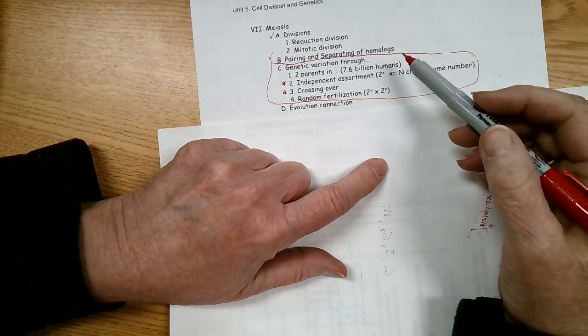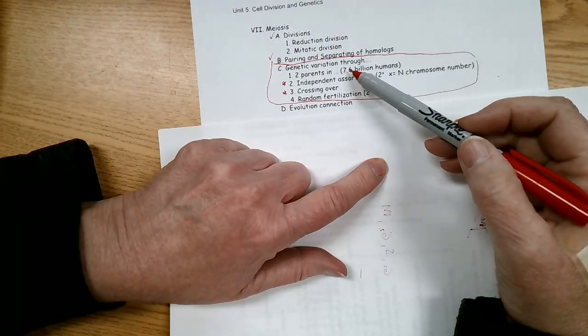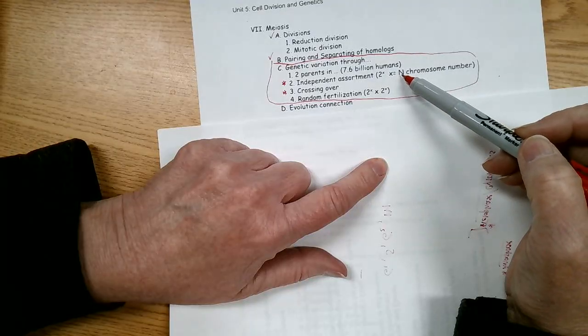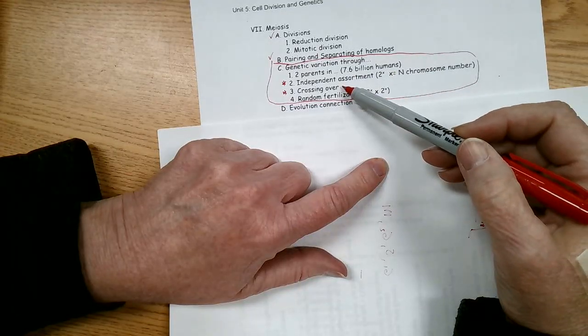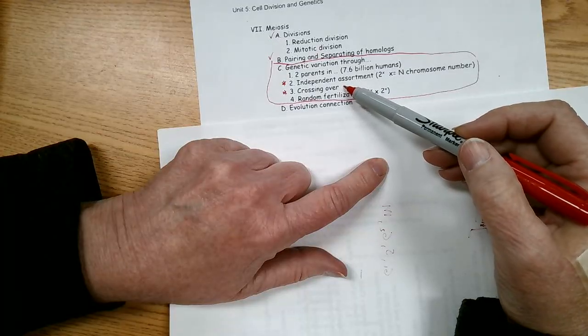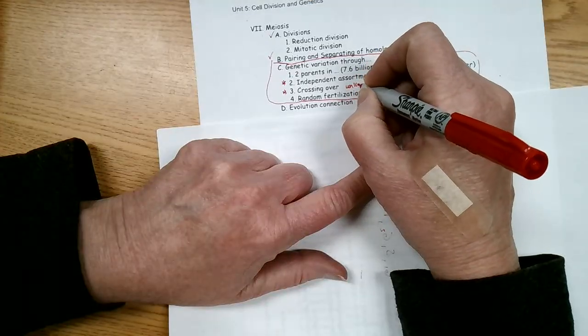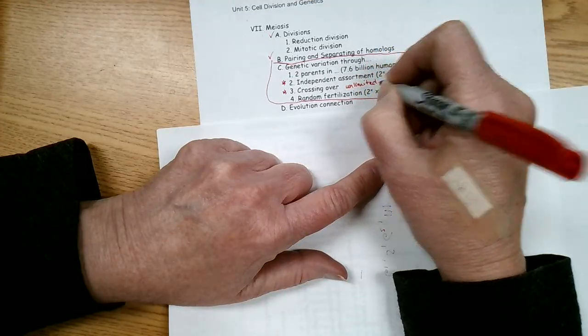Okay, so if you multiply the number of humans out there, 7.6 billion, times this number that you figured out, times the possibility of crossing overs, and we have no mathematical equation for that because it's unlimited. I'm sure it's limited, but I don't know if there's a mathematical equation. I doubt it.